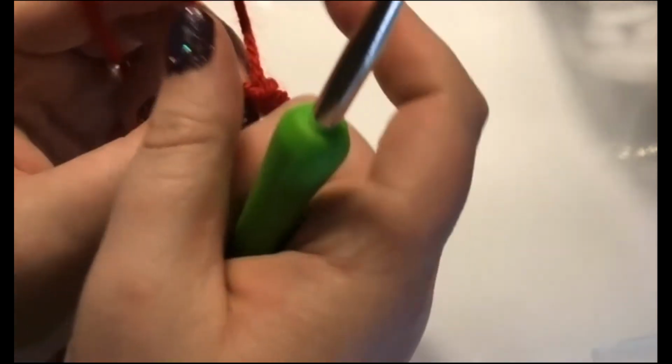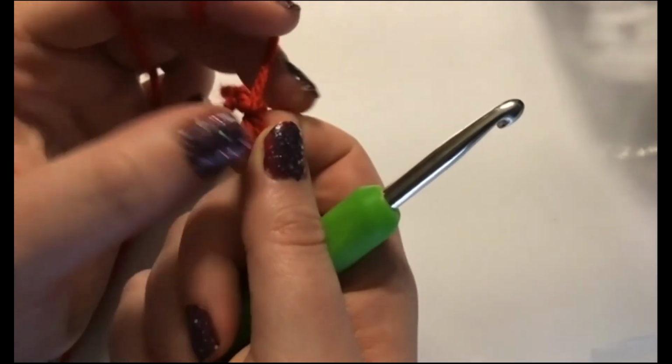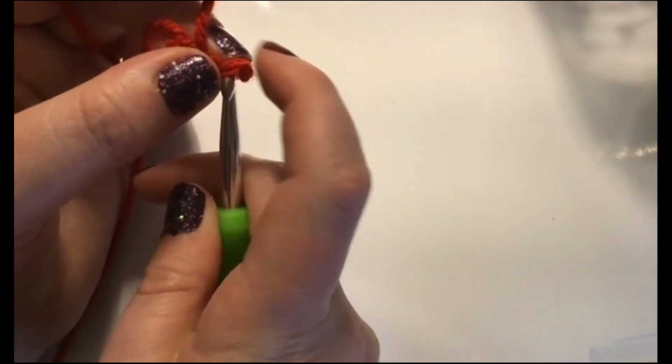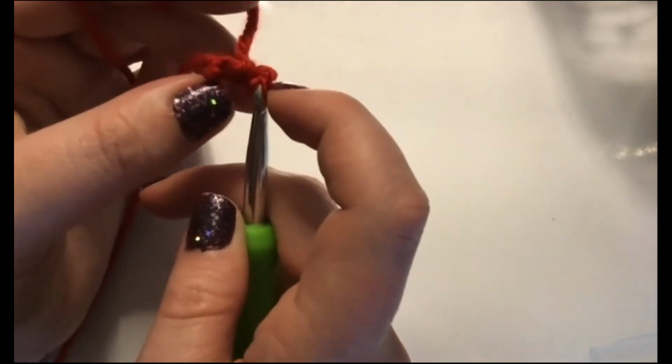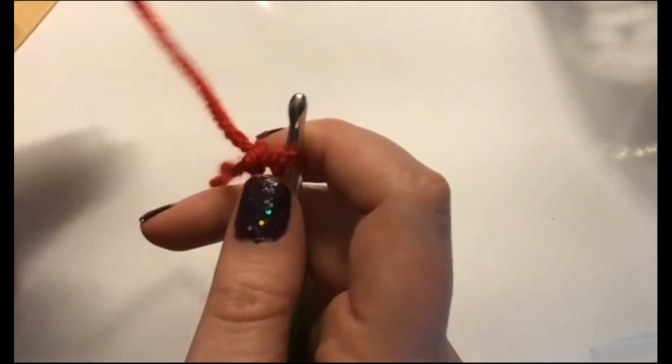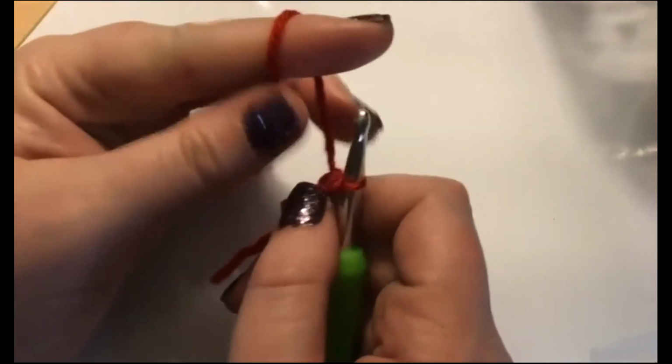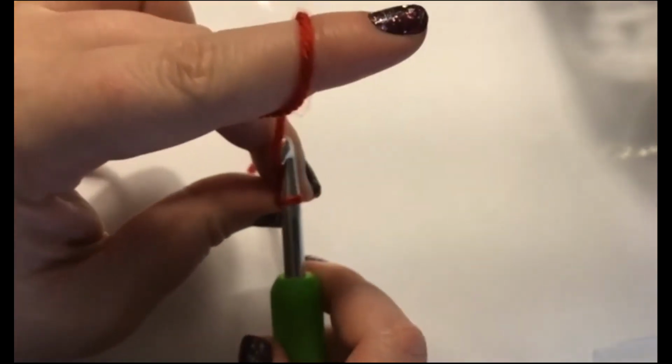And what happens if you lose it? I just lost it here. You can actually grab that loop and stick it back onto your needle, like so. Wrap and pull through. You've got to make sure you point down. If you're having trouble getting it to go through, you can always just start over.